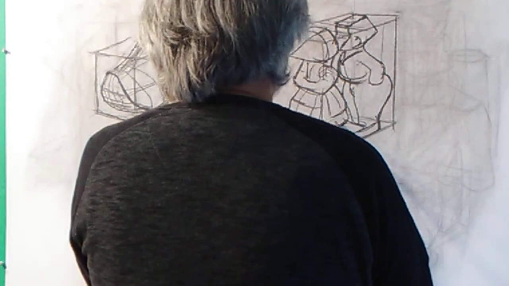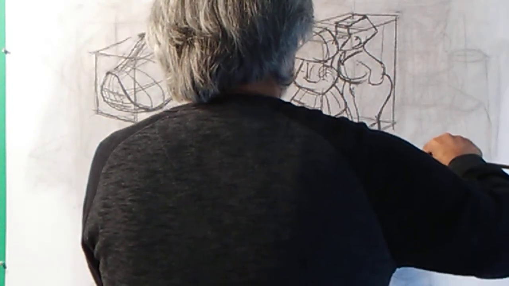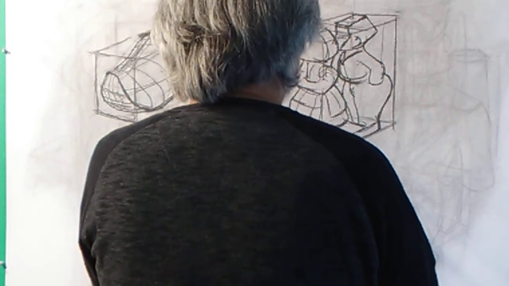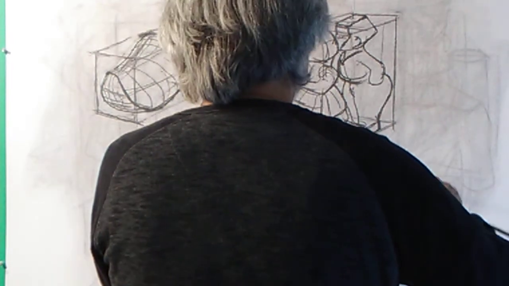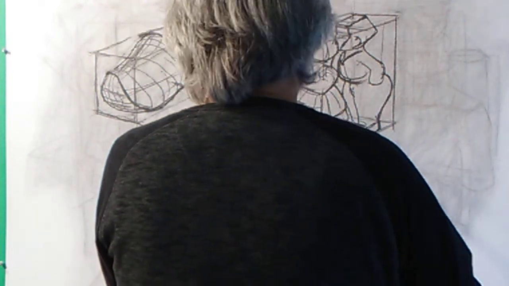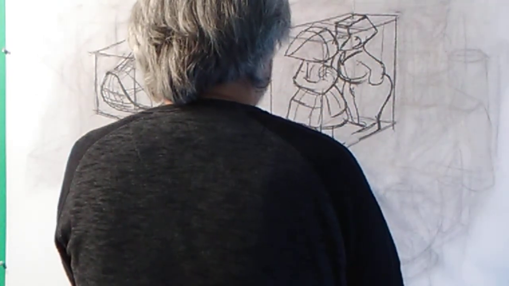I'm going to bring the foot up just a touch. So it's going to follow that angle. The side of the shoe is going to be here. The back of the leg is going to be here.